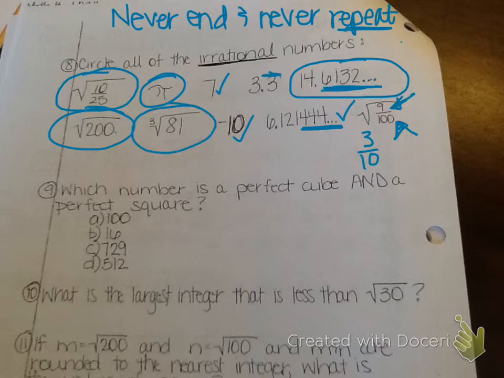So the 3 same numbers have to equal 81. Yes, for it to be a perfect cube. Just like the 2 same numbers have to be for a perfect square, 3 numbers that are the same have to be a perfect cube. Yes. So the top and the bottom of the fraction both have to be perfect squares. If one of them's not a perfect square, like on 10/25, then it doesn't count as a perfect square. So it's irrational. It's irrational.